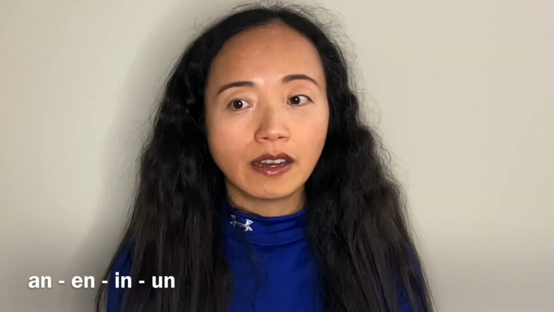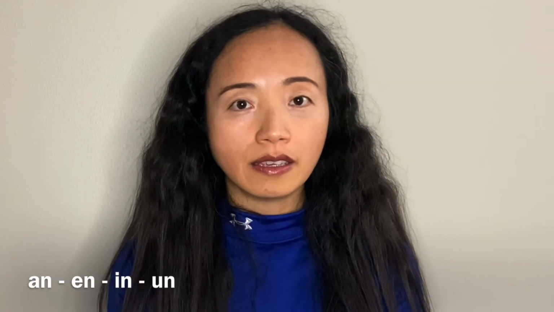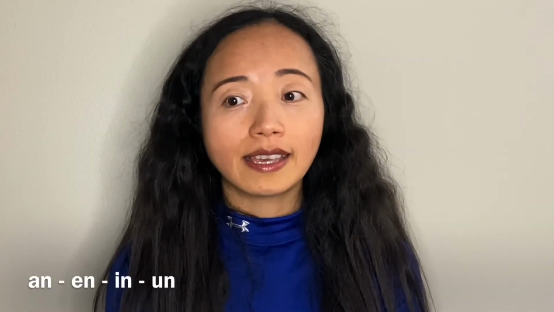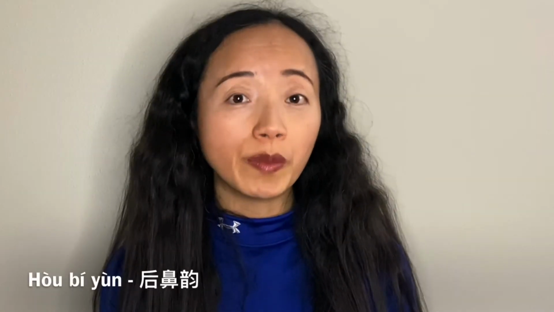Okay, so the next group is the 前鼻韵. This group you pronounce using the front of your nasal: an, en, in, un. Okay, so it's a front nasal sound. And then the next group is the one that uses the back nasal. The back nasal sound is called 后鼻韵.